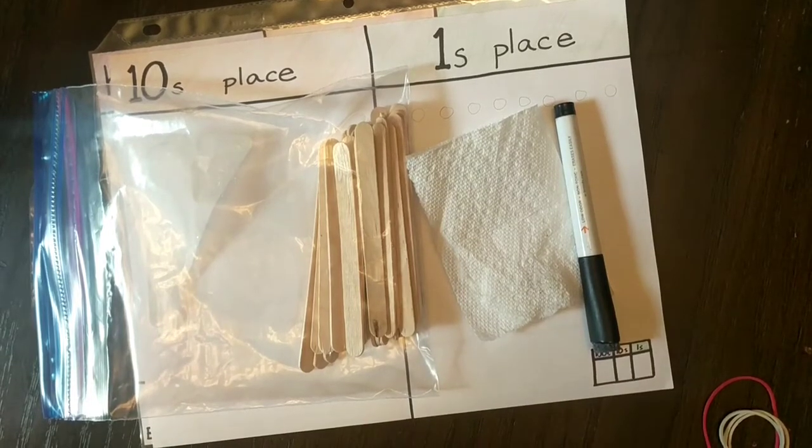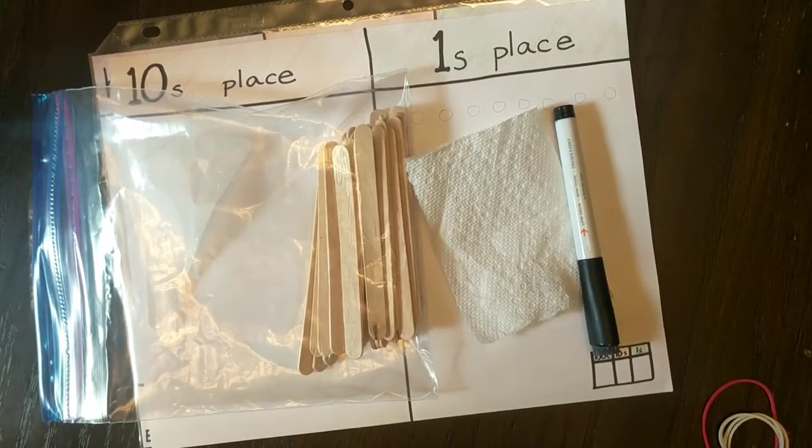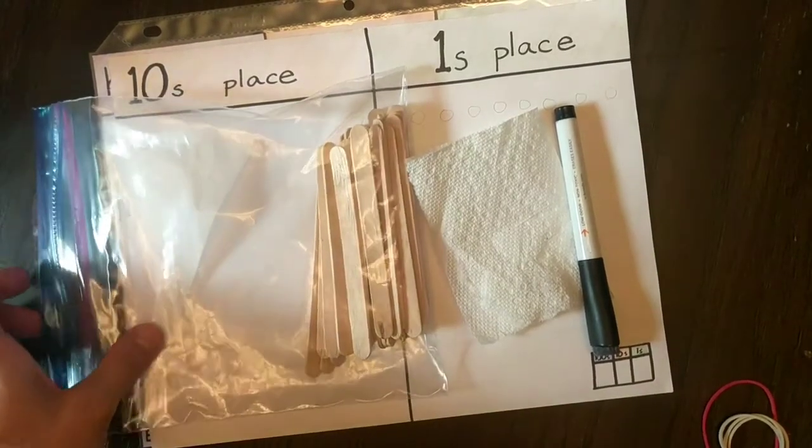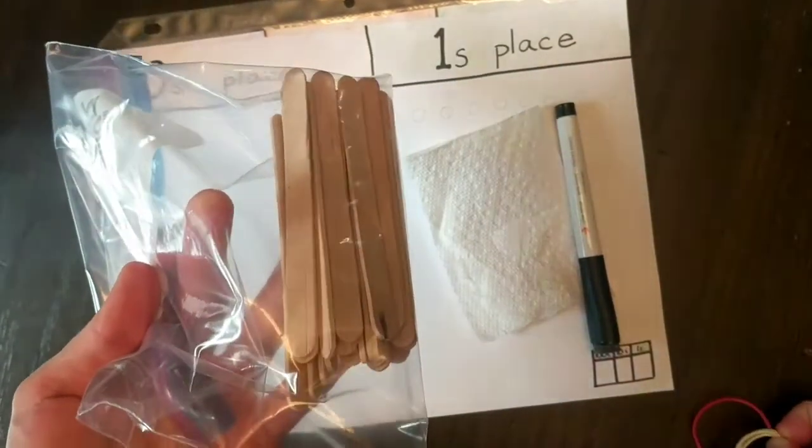Hello, this is going to be a demonstration of the place value activity that goes along with the calendar video. I'm just making a separate video for it so that it's not super long. So the most important thing is popsicle sticks. You're going to need at least as many as there are days in the month.